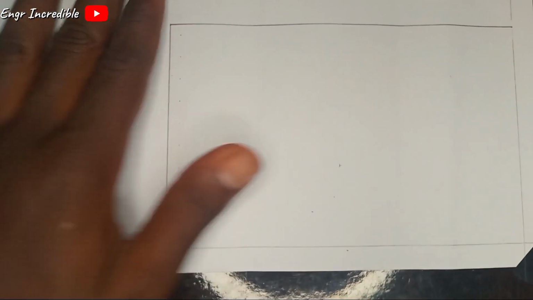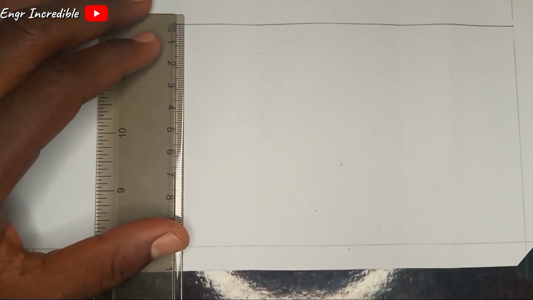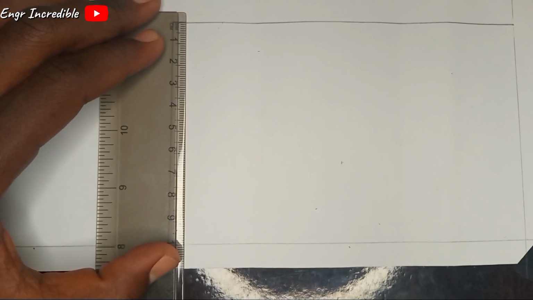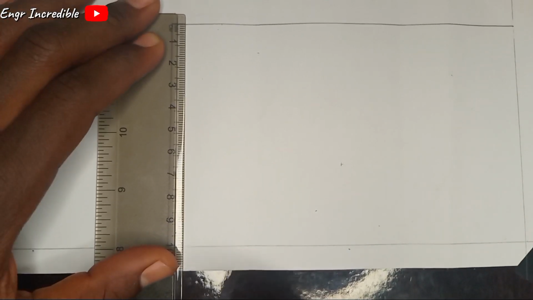Then we proceed to divide the box into 10 different lines. So from this point, we mark from here to 10. Then we mark it at each point.